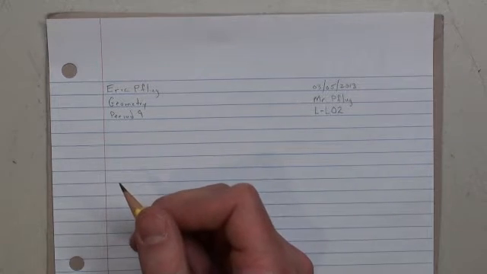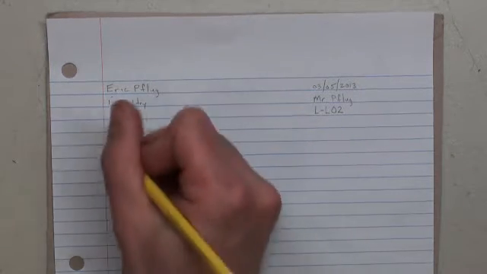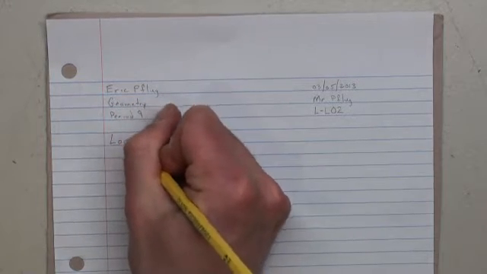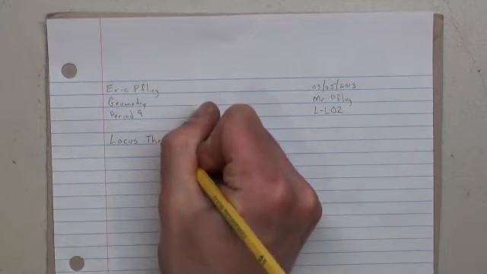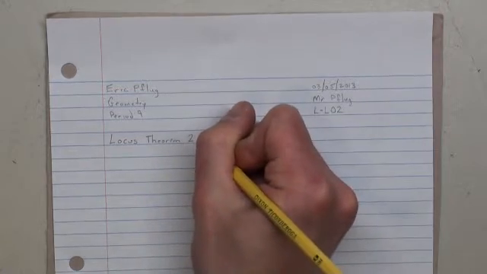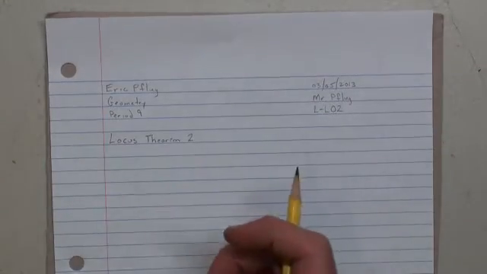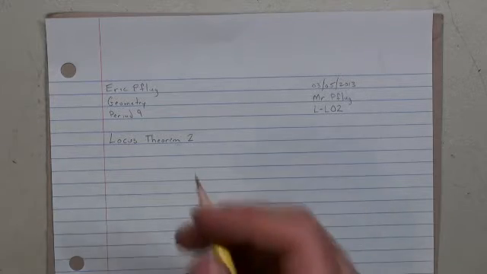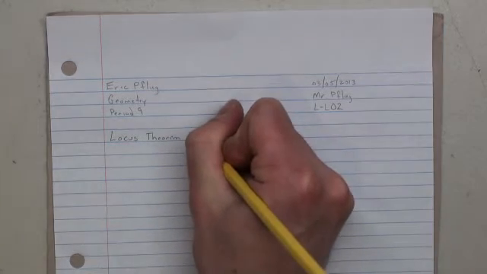Alright, and today we're doing locus theorem 2. Let's check something. Okay, locus theorem 2.